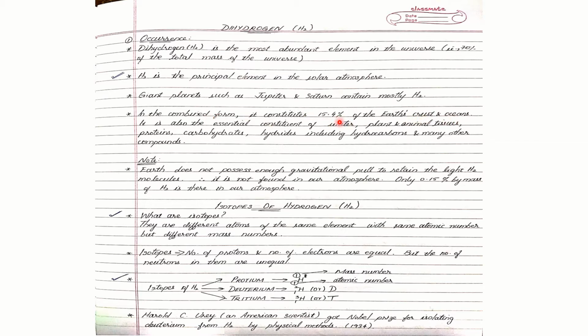Clear? This is important. It is also the essential constituent of water, plant and animal tissues, proteins, carbohydrates, hydrides, hydrocarbons and many other compounds. Note that only 0.15% by mass of hydrogen is there in our atmosphere. It is not that much available in our atmosphere. Why?